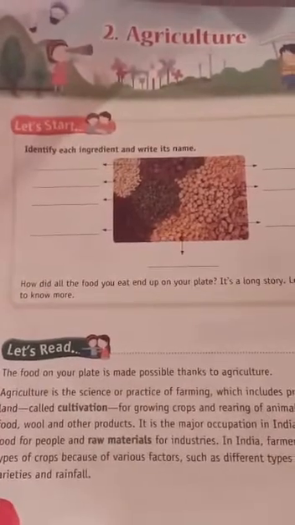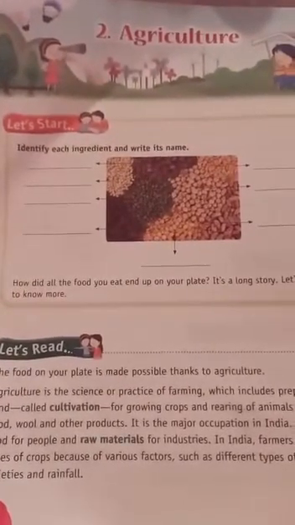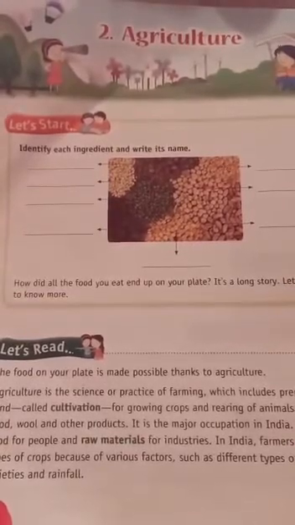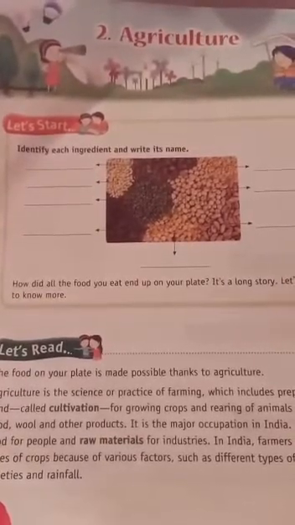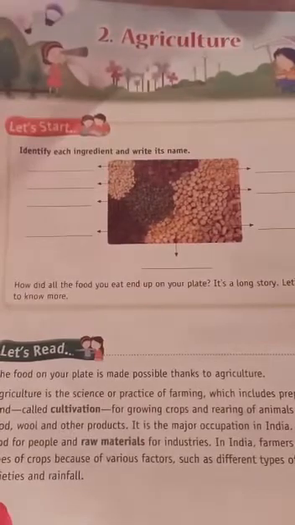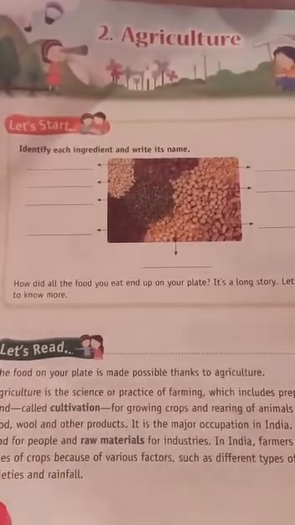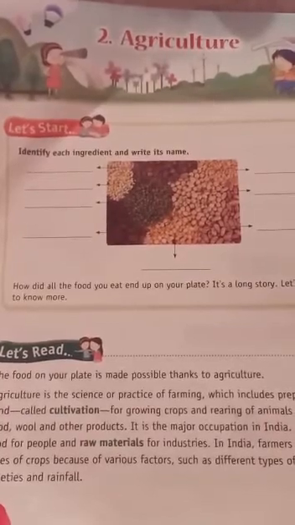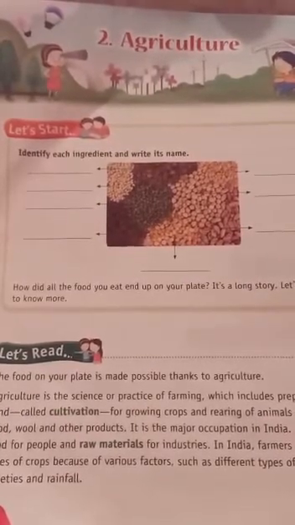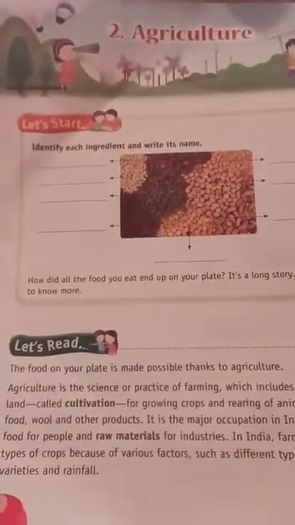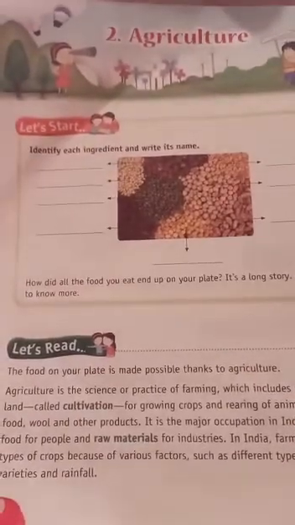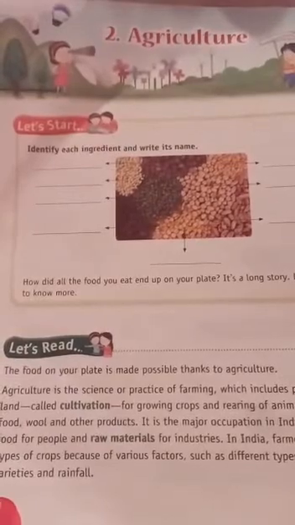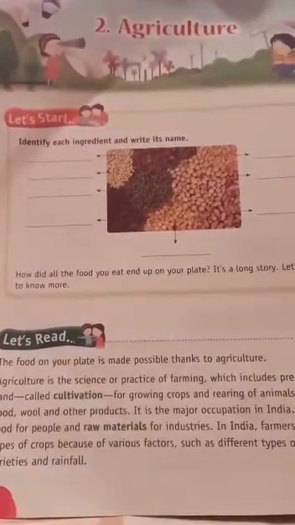Alright, in our given page, we can see an image. This image shows seeds, various kinds of seeds. Identifying all the names of the seeds, please try to do it on your own. Okay, without reading out the text, let me tell you how agriculture made success in our country.